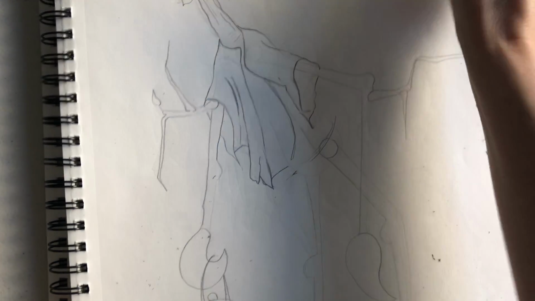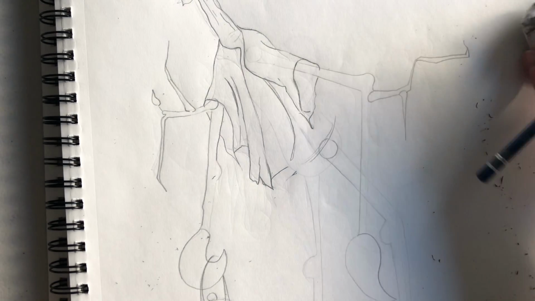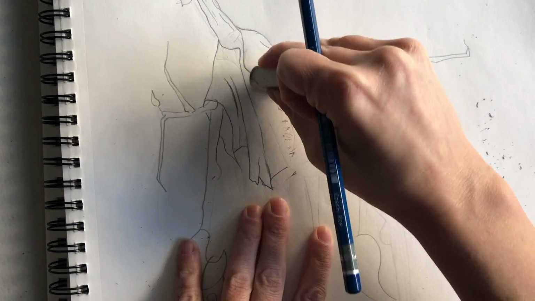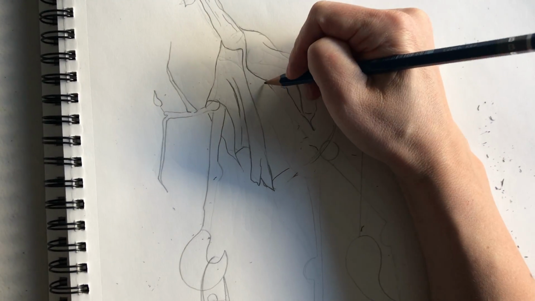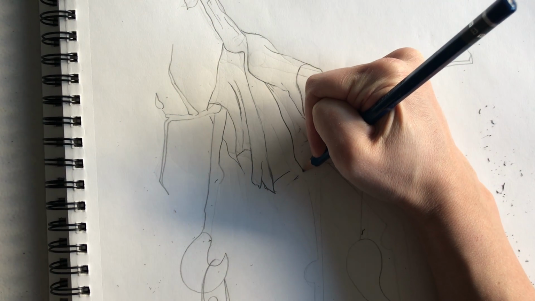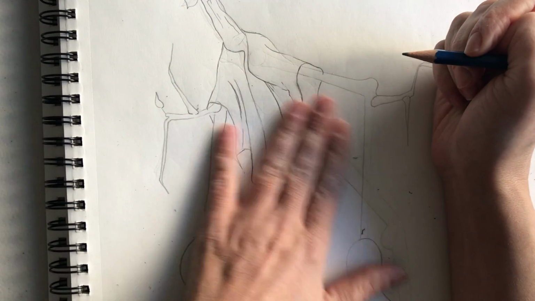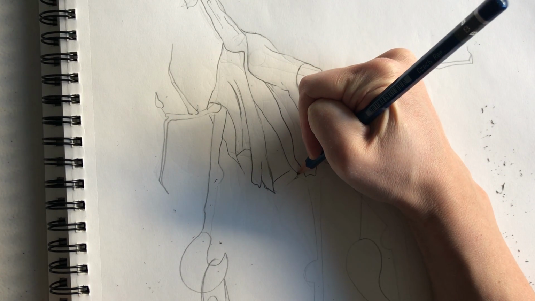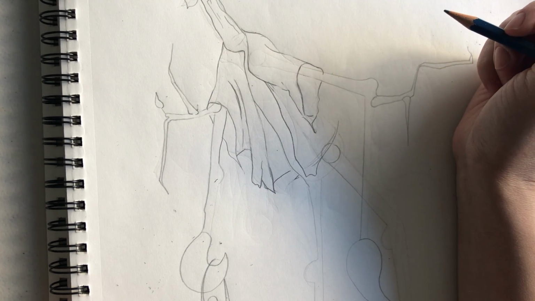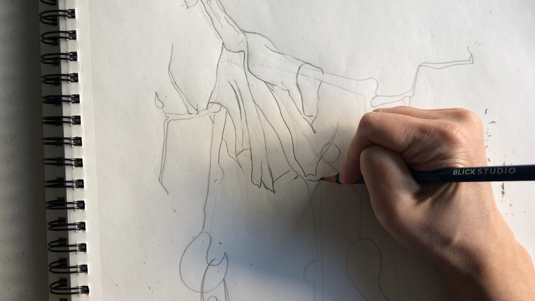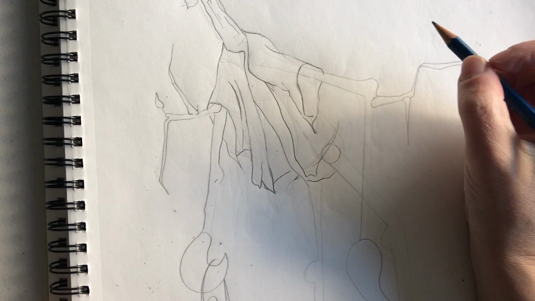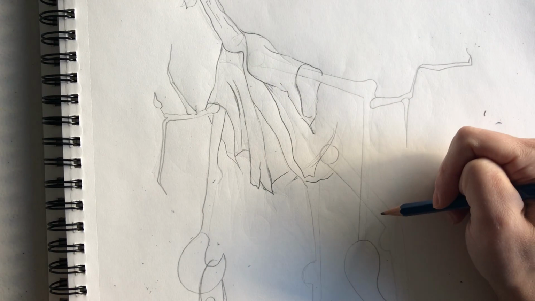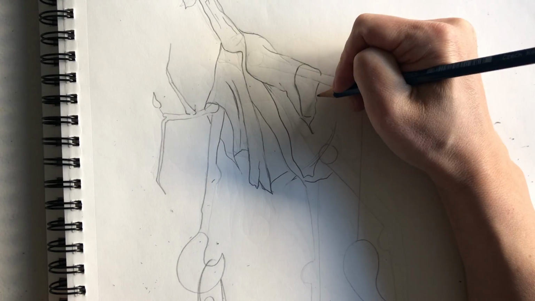Okay, so I've got some details in. I need to keep going with this jacket, so now I'm going to move down here, and again I'm thinking about how this jacket moves and bends with the character so that I can still see some of his body here. And I'm going to have to think about whether he is wearing anything on his legs.